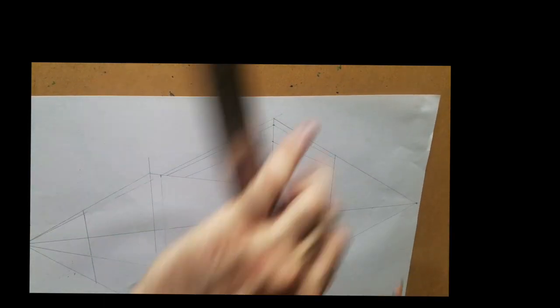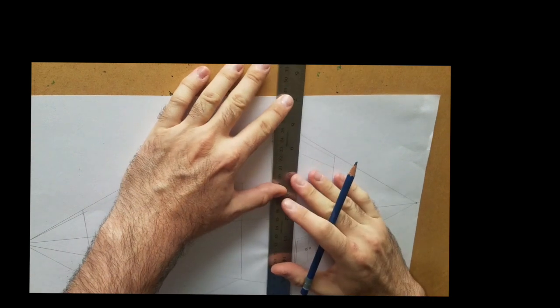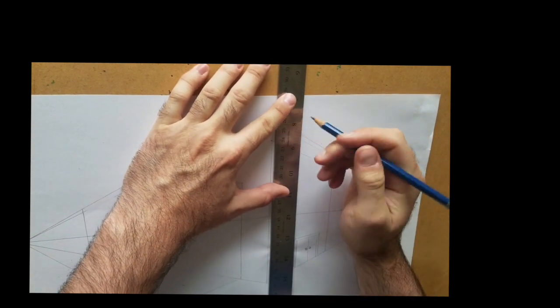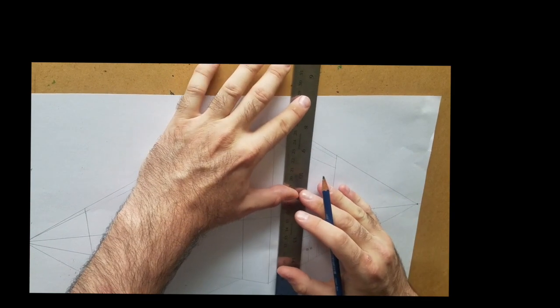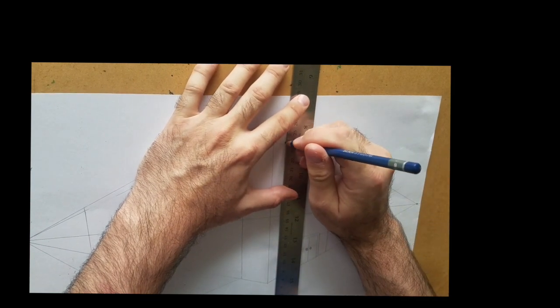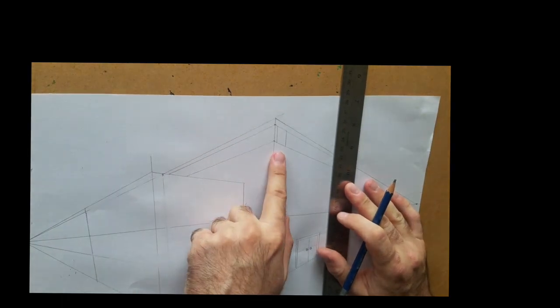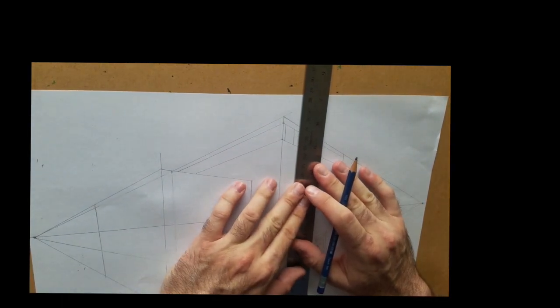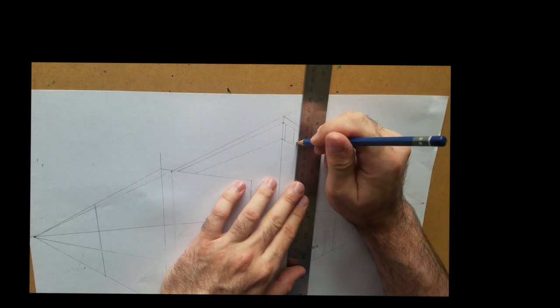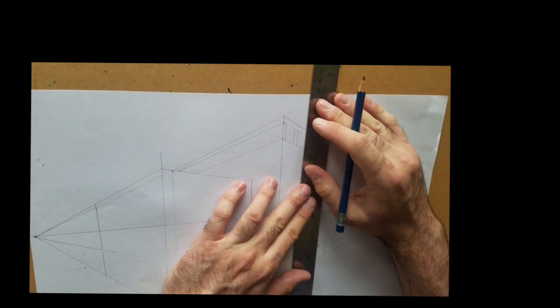Now, if I just go through now and throw in a vertical line, I've created one window. If there's space between the windows, I can put my next window there.